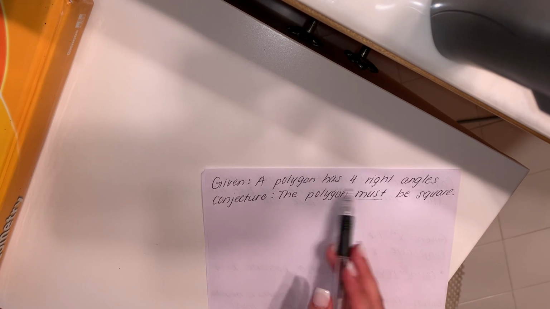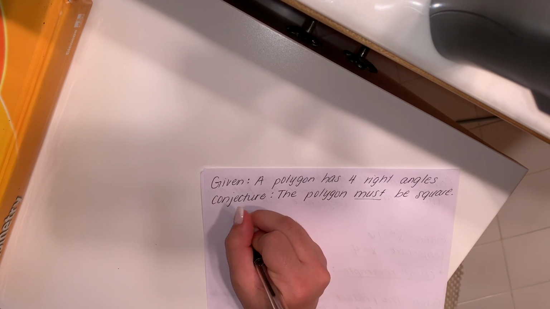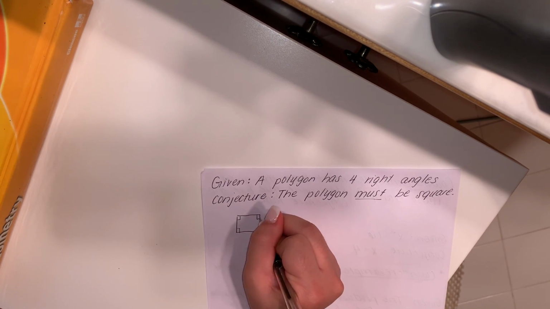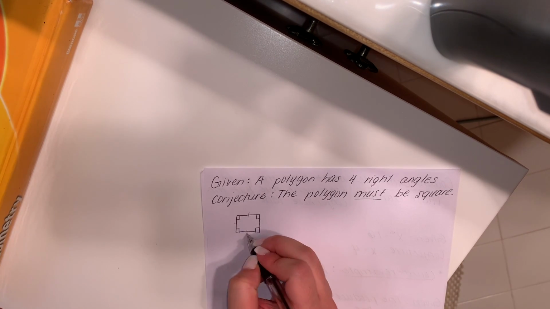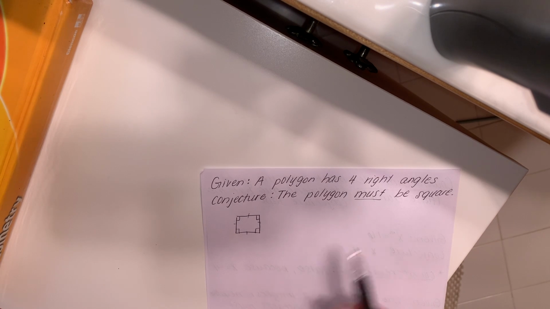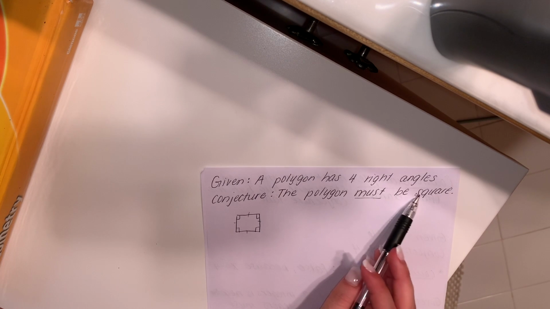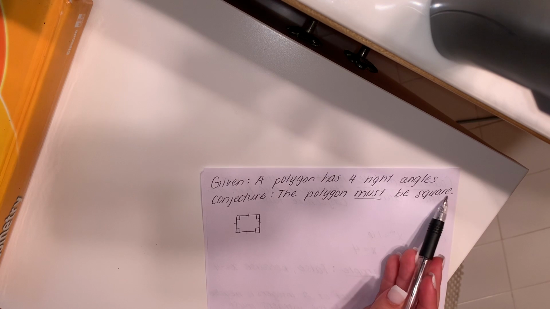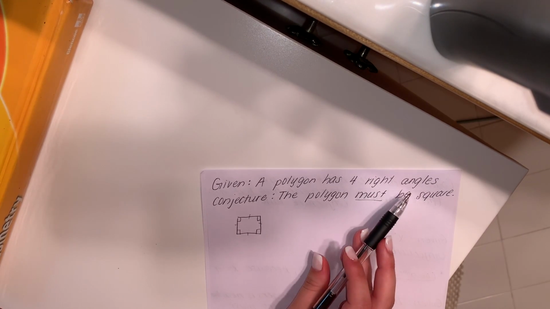So you have to think to yourself, right? Well, a square, yes, it does have 4 right angles throughout. Okay, I didn't draw a perfect square, but you get the idea. It's perfect, all 4 sides are equal, all the angles are 90 degrees. Yeah, you know what? This is true. However, does it have to be a square? Is it a must that it has to be a square? In other words, is a square the only shape out there that has 4 right angles?